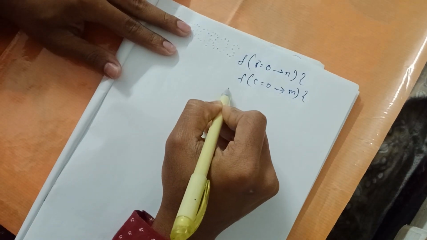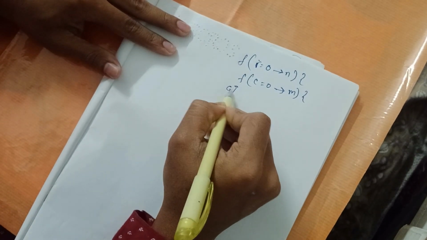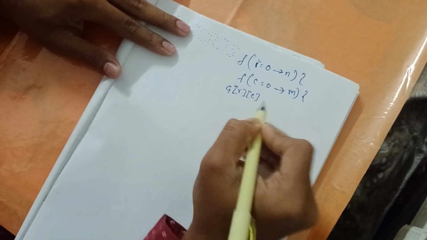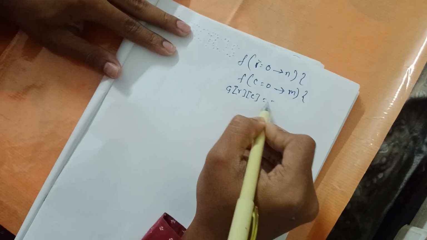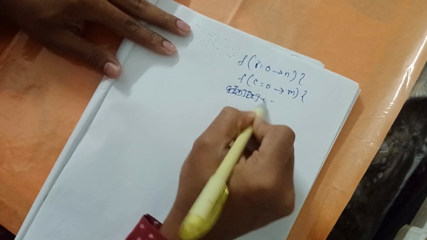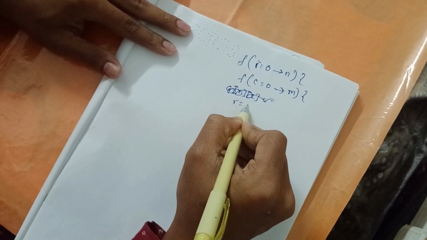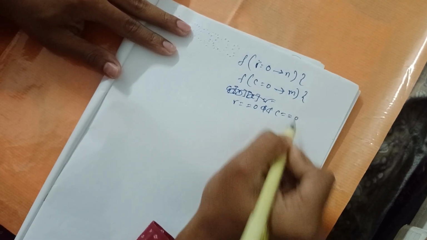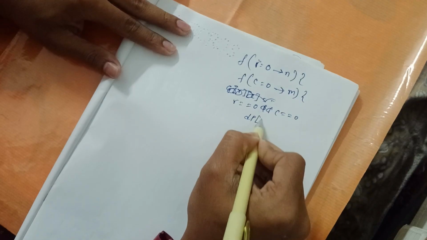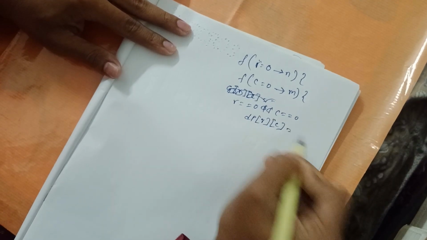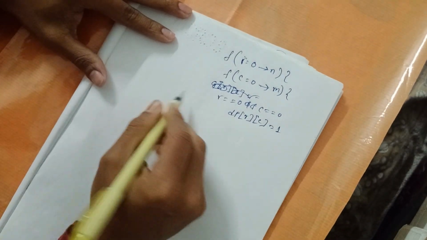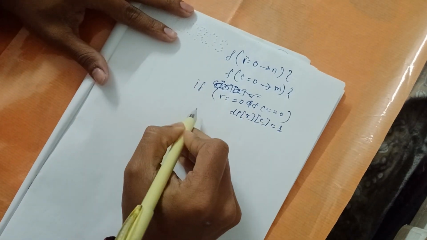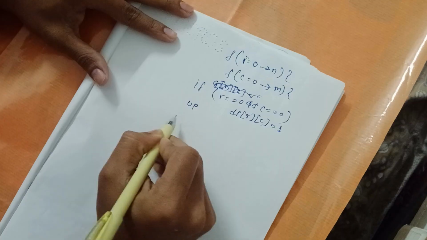When you see the grid, if row equal to 0 and column equal to 0, you write dp[r][c] equal to 1. This is the first if. If not, then you first write up and left.